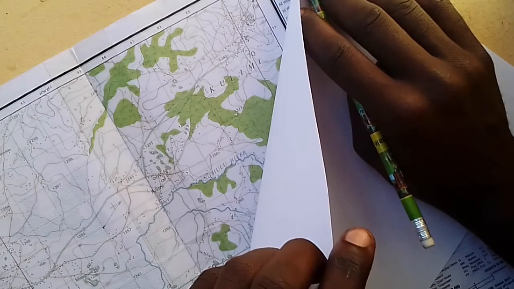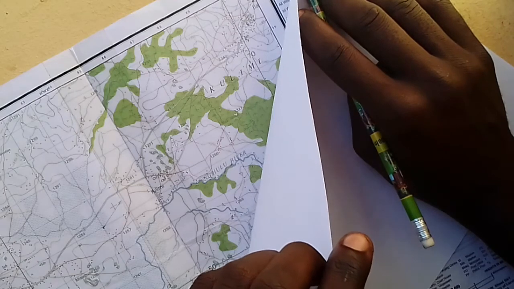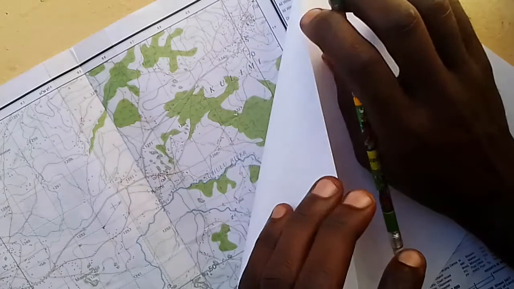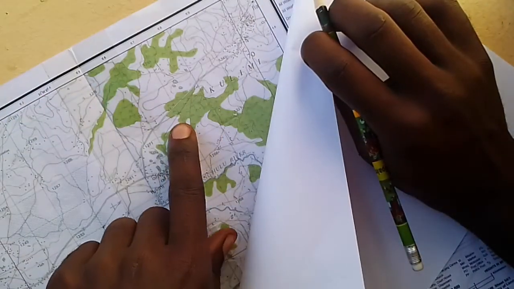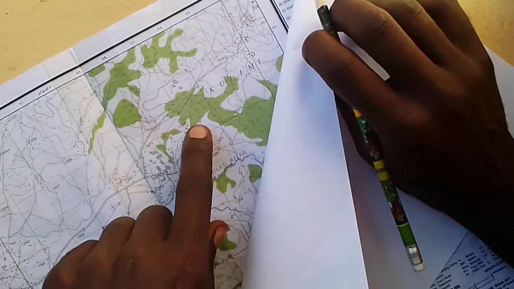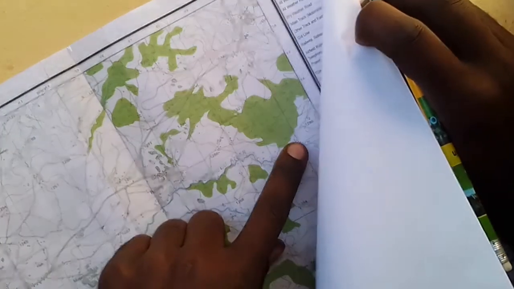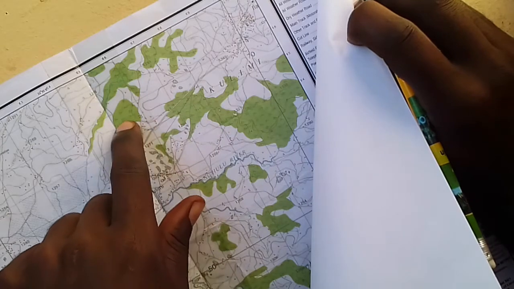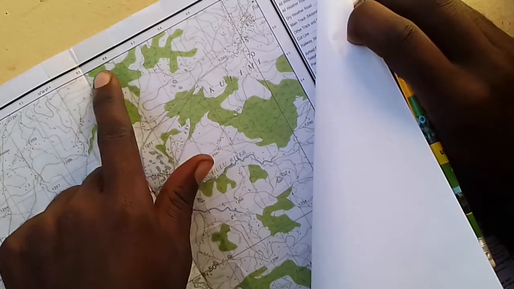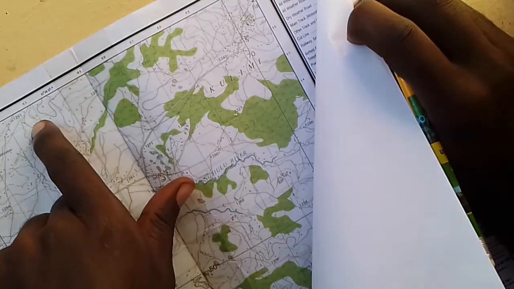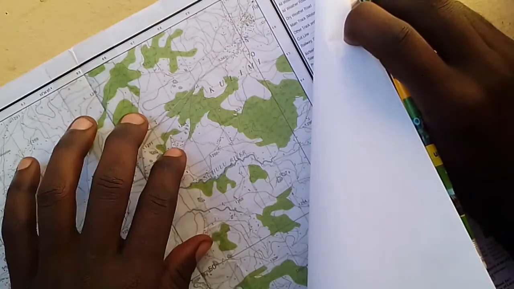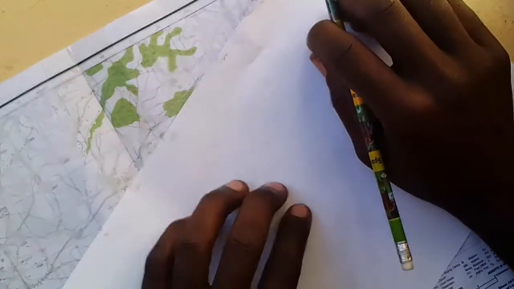Any other numbered contour? Check whether this one is numbered. It is crossing, but it's not numbered. Follow it up and see whether it is numbered somewhere. It is not numbered. So basically we have these 3 contours.